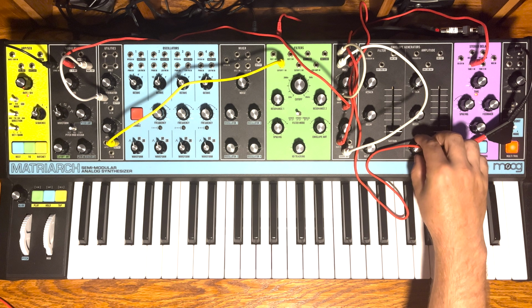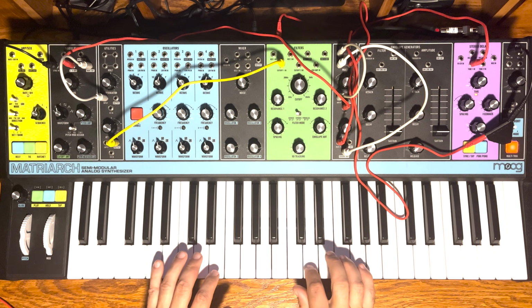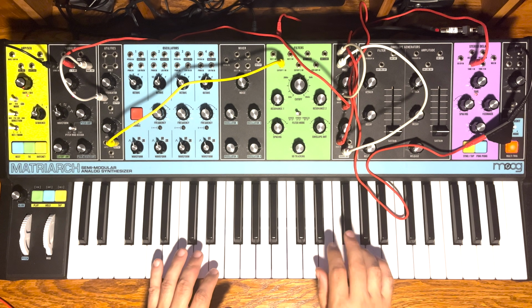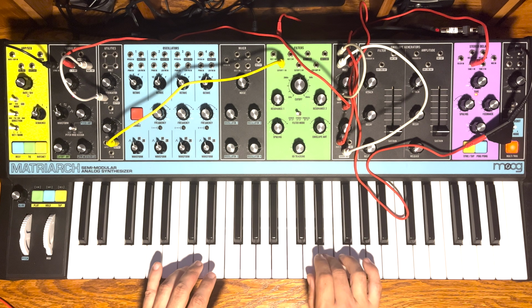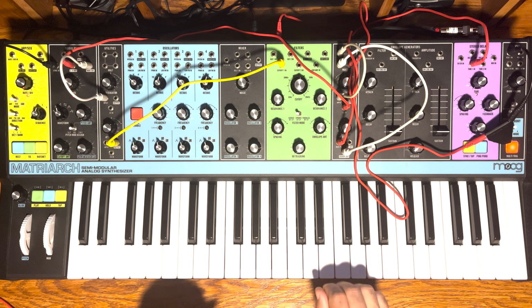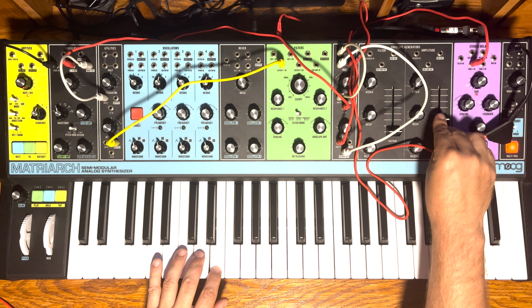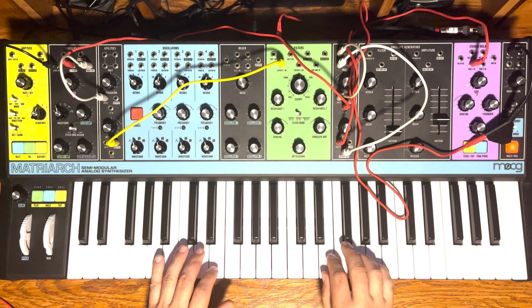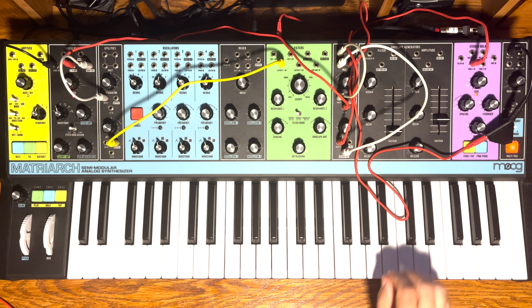Let's check that out. Yeah, that's a big difference. Now check this out. If you play with the amp sustain, we can get some really cool modulation happening. Now, if you put the release on the amp up really high, we're going to get pretty much a fake delay.